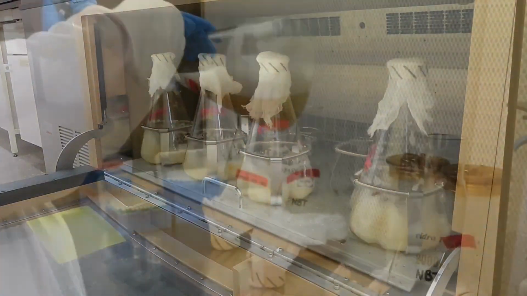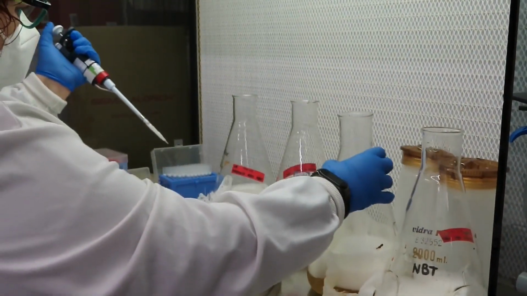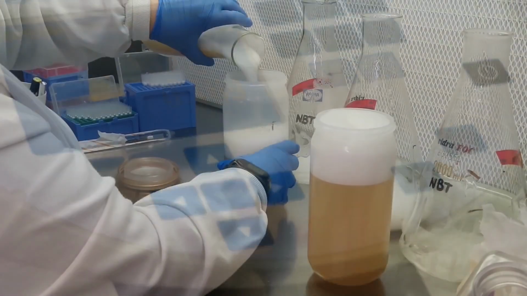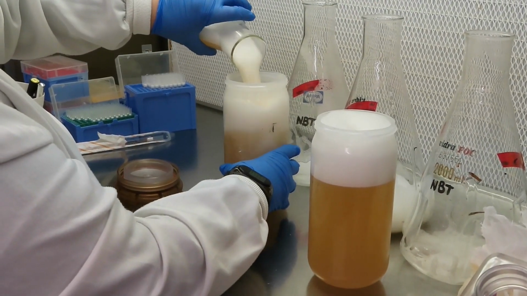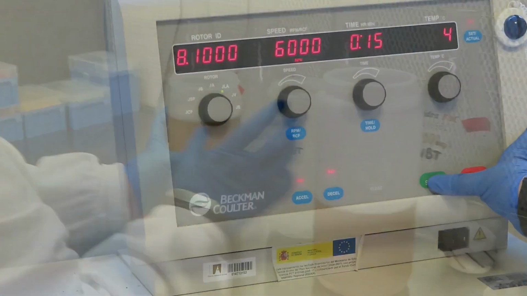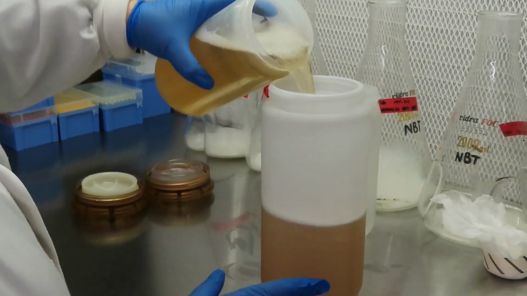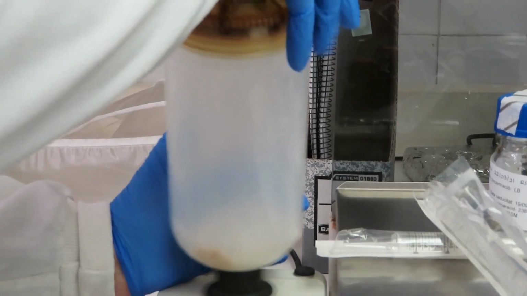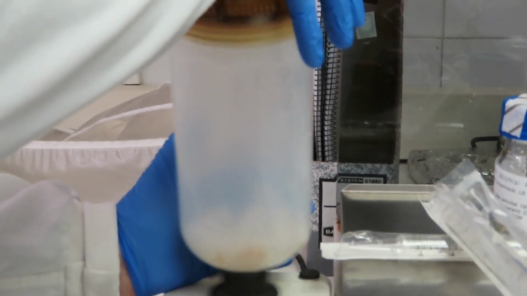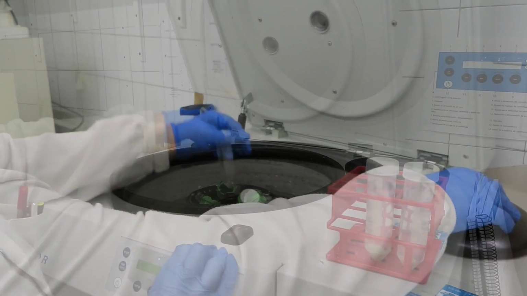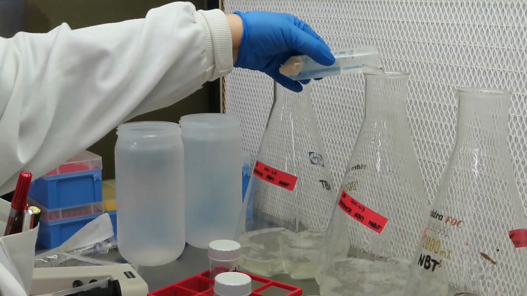The next day, the optical density of the culture is measured in order to check the correct growth of the cells. The culture is centrifuged 15 minutes at 6,000 g to pellet the cells. The supernatant in this case is discarded since the recombinant protein produced is contained inside the cells. The pellet is then resuspended in PBS to be washed and centrifuged again in small tubes. The obtained pellets are frozen at -80 Celsius degrees until the purification day.